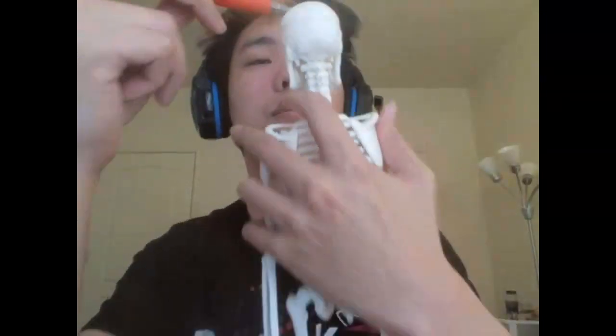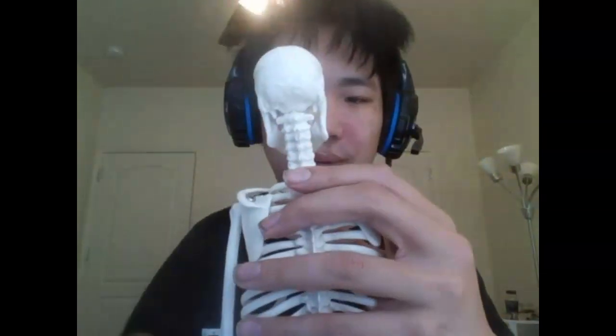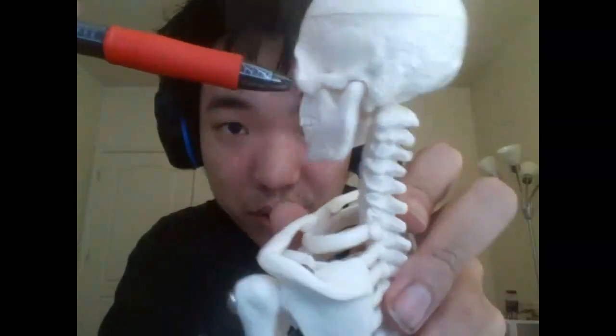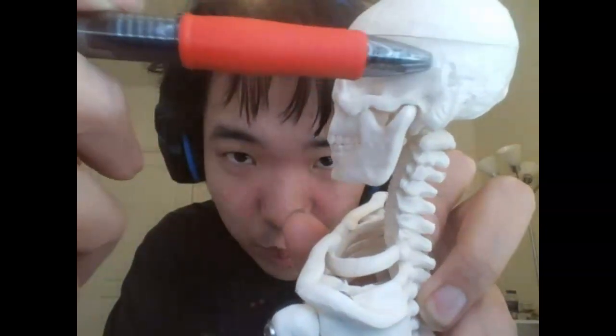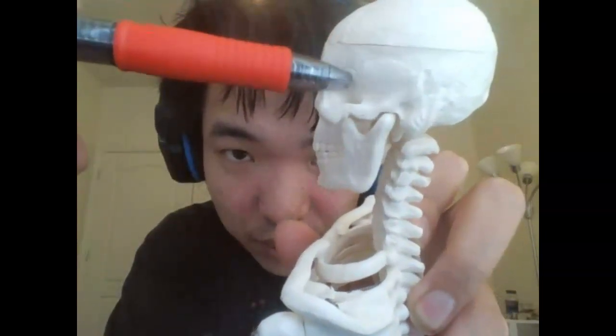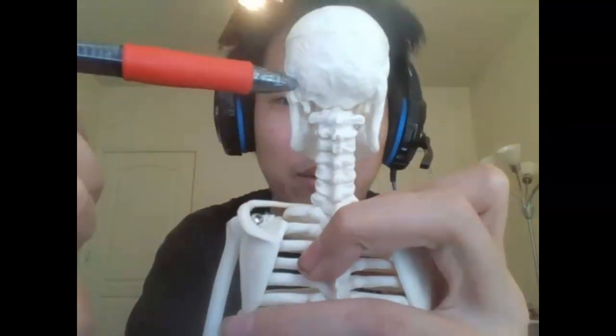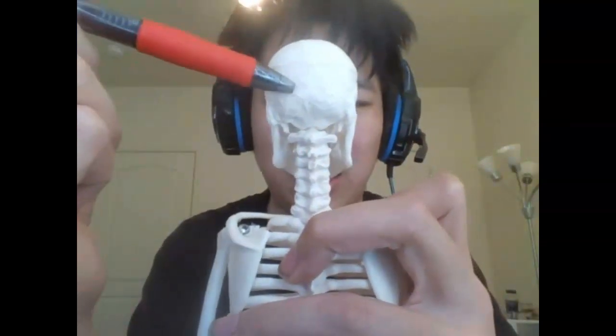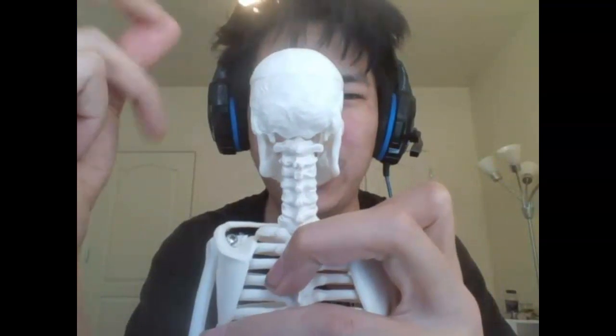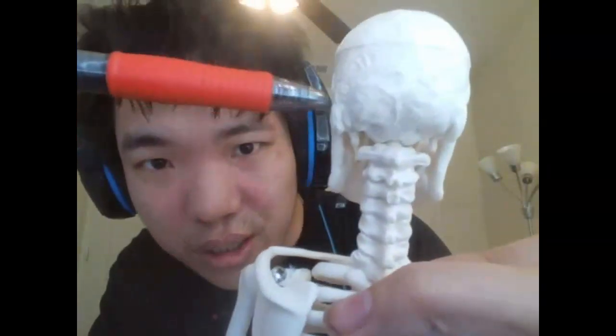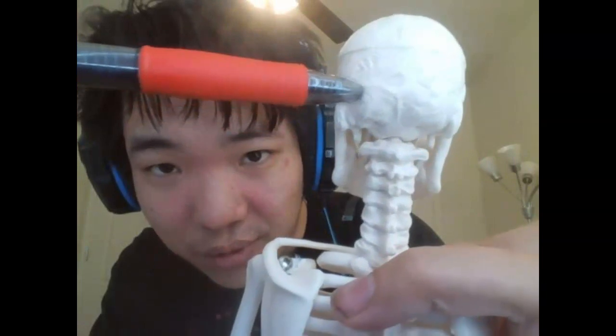You got your sagittal suture separating the left and the right parts of the parietal bone. You've also got your squamous suture, which makes up the border of your temporal bone. Squamous suture. And then you've also got your lambdoid suture, separating the occipital bone from the parietal bone.